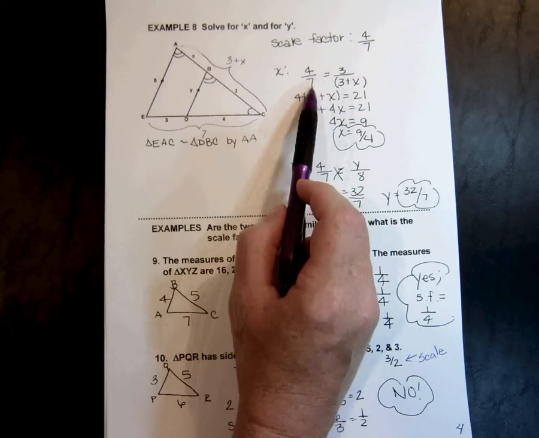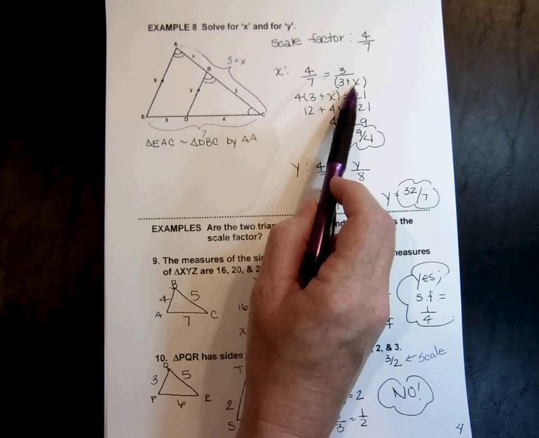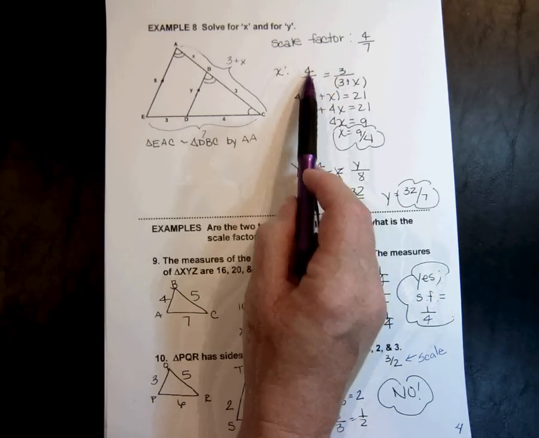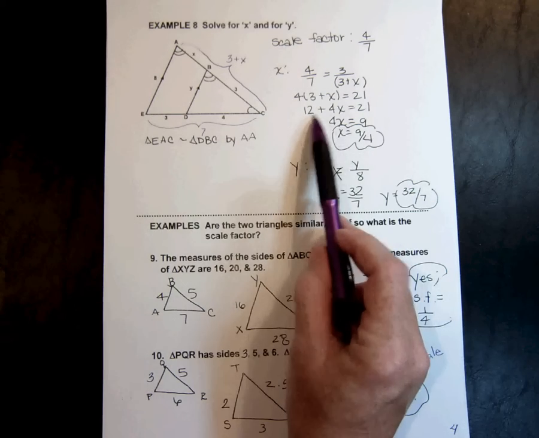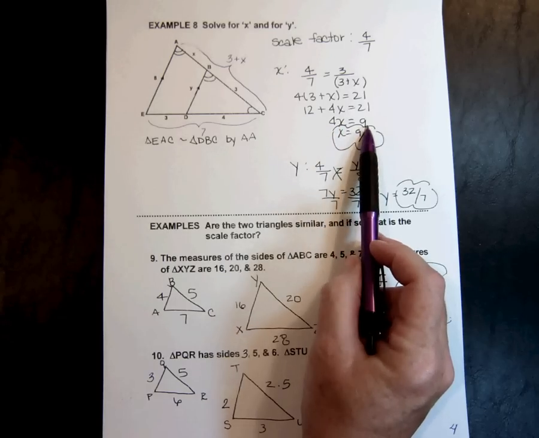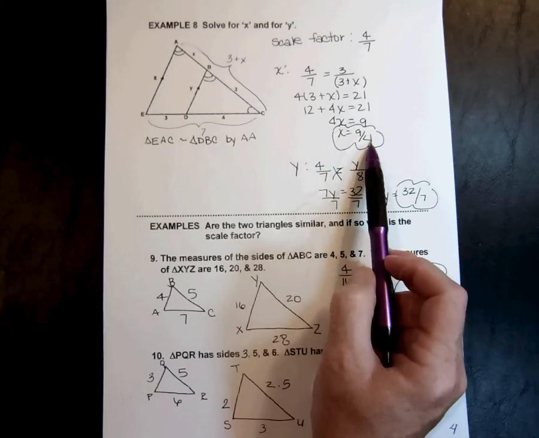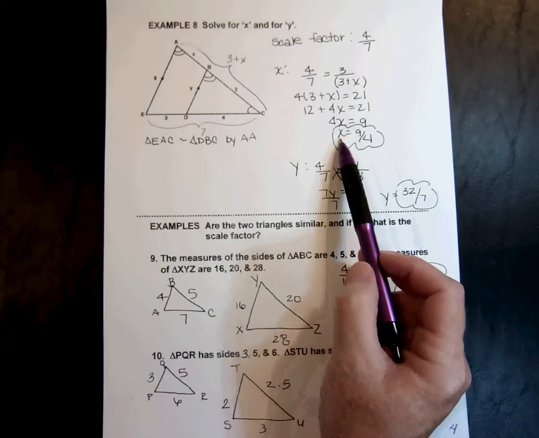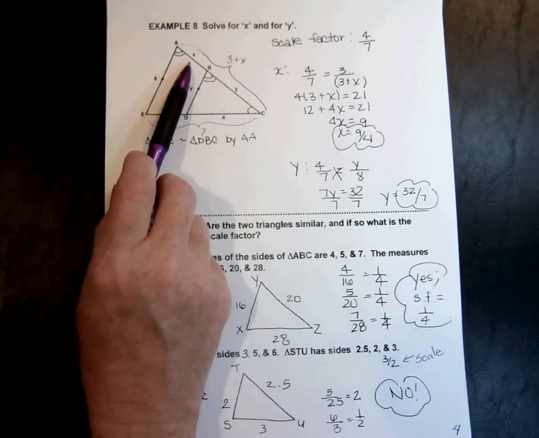When you take your scale along with the unknown, we can solve for x. This 7 times 3 is 21. Do the distribution, you're going to get 12 plus 4x. Subtract 12 on both sides, you get 9. Divide by 4 and you get 9/4. So 9/4 is what x would be, which is this one.